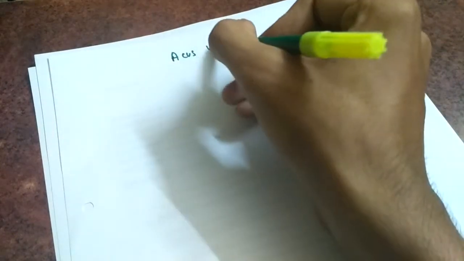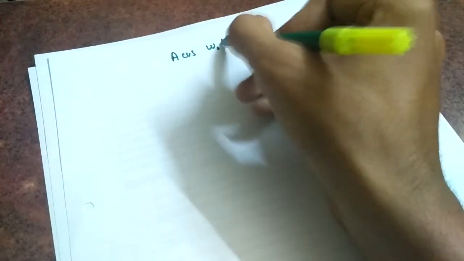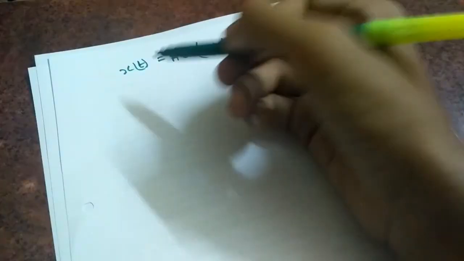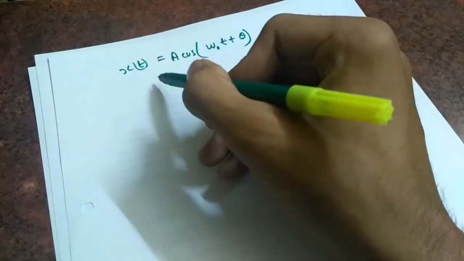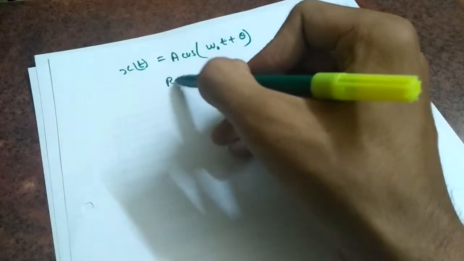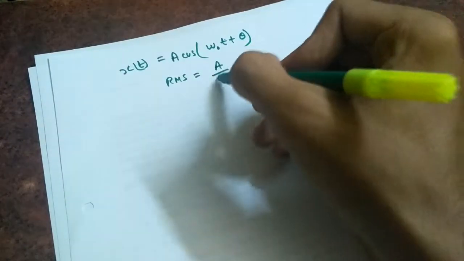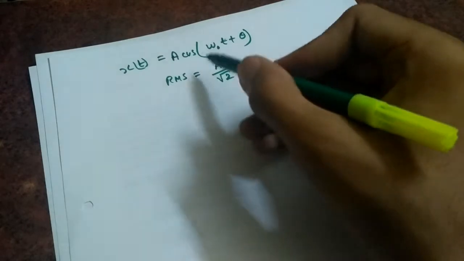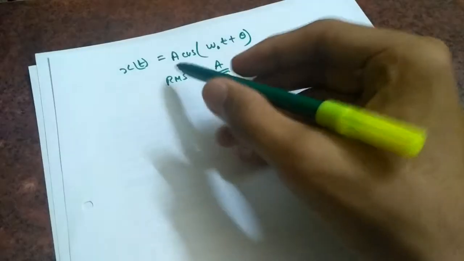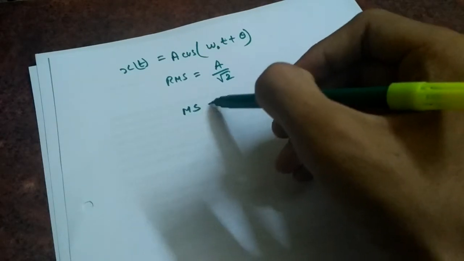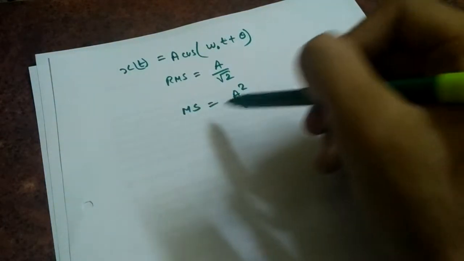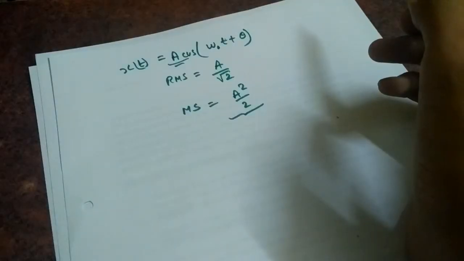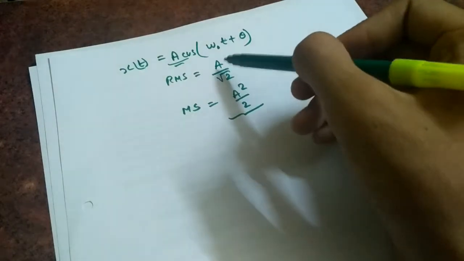Now let's move towards the example: A cos(omega naught t plus phi), or you can say theta, is x of t, some signal, and our task is to find its power. So we know for a sinusoidal signal the RMS value is given by the maximum value by root 2, and we know that the mean square value is power. So squaring both sides will give us the mean square value, and this is the power of this signal, clear. And you can find this RMS value as A by root 2.